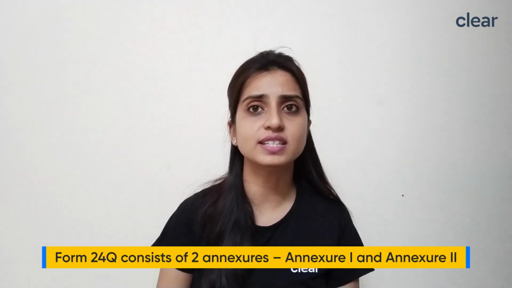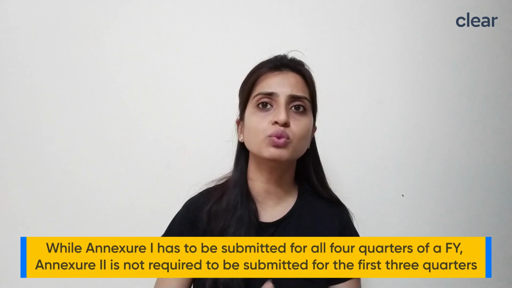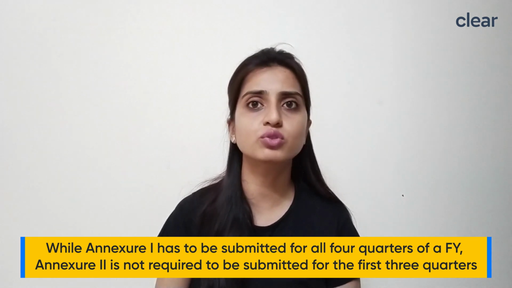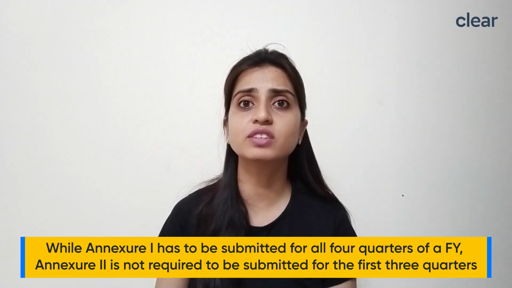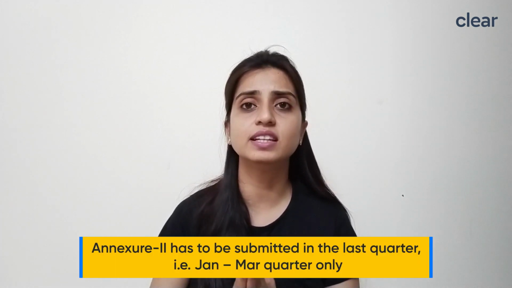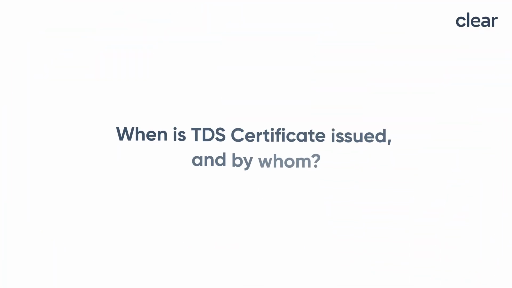Form 24Q consists of two annexures, Annexure 1 and Annexure 2. While Annexure 1 has to be submitted for all 4 quarters of a financial year, Annexure 2 is not required to be submitted for the first 3 quarters. Annexure 2 has to be submitted in the last quarter, that is the January to March quarter only.